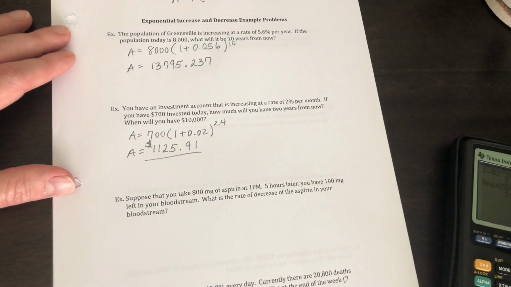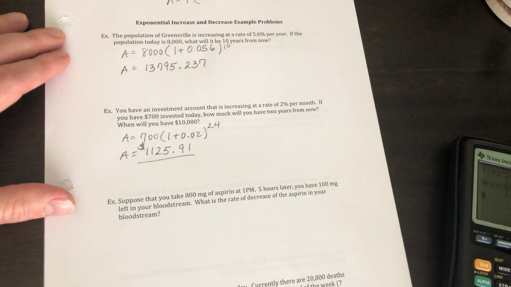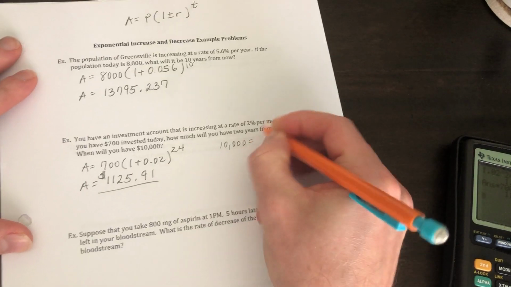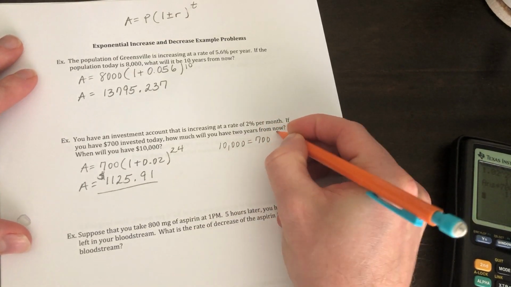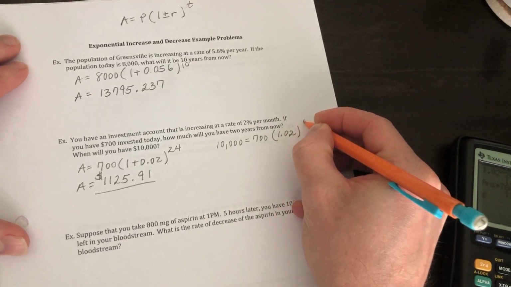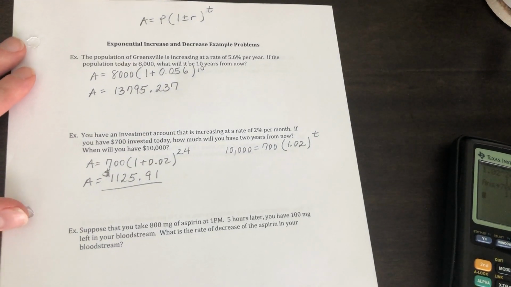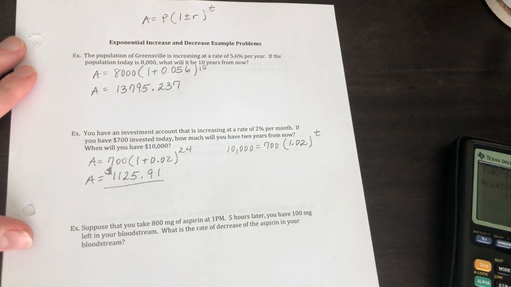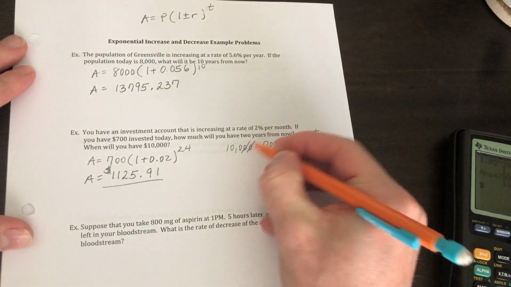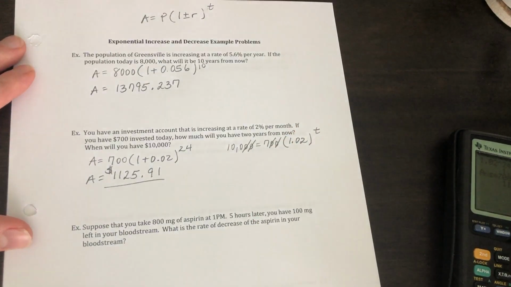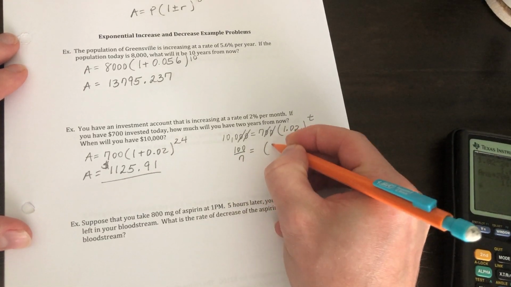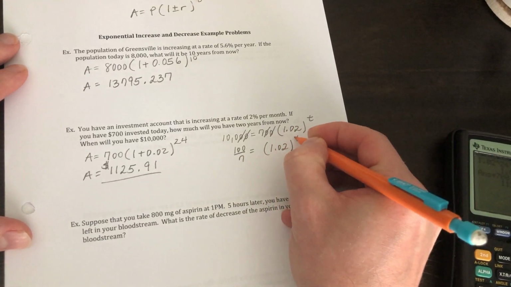And then it asks, when will you have $10,000? So I'm going to say $10,000 is my final amount. My initial amount, 700. This stays the same, 1.02. And I'm looking for how long it's going to take, okay? Remember, our time is in months. I'm going to go ahead and cancel 2 zeros, so we get 100 divided by 7 is equal to 1.02 to the t power.